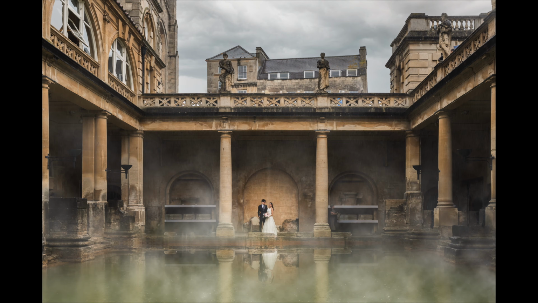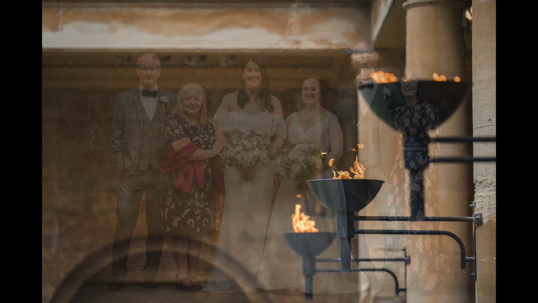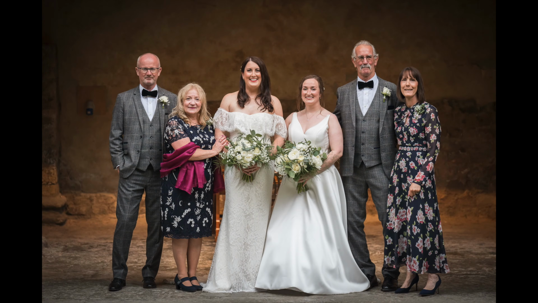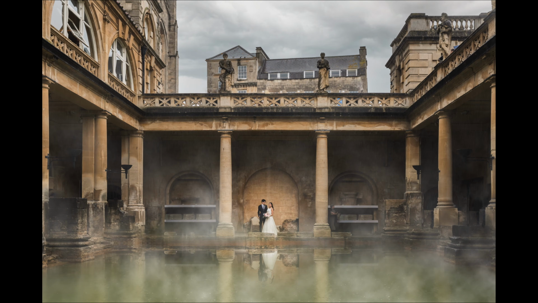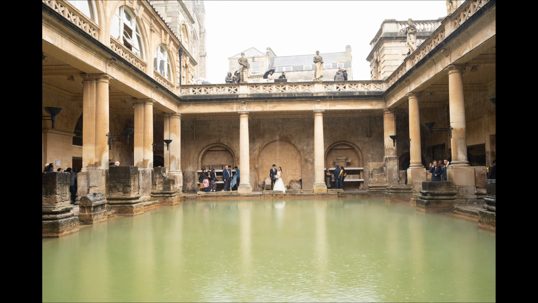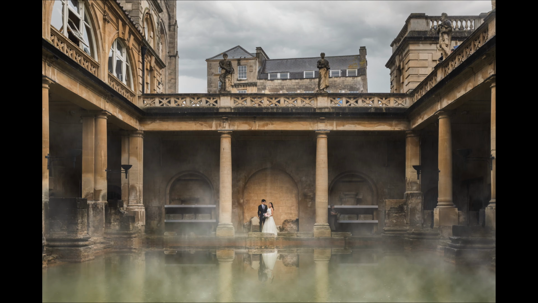This venue is the Roman Baths in the city of Bath in the UK. So while it's a fantastic place to have a photo shoot after the wedding, there's a few problems with the baths which I can best show with the straight out of camera version of the image. So we've got loads of tourists around for a start, and also depending on the weather, you don't get sometimes too much steam coming off the water. Sometimes you do, sometimes you don't. So I've added that in afterwards.